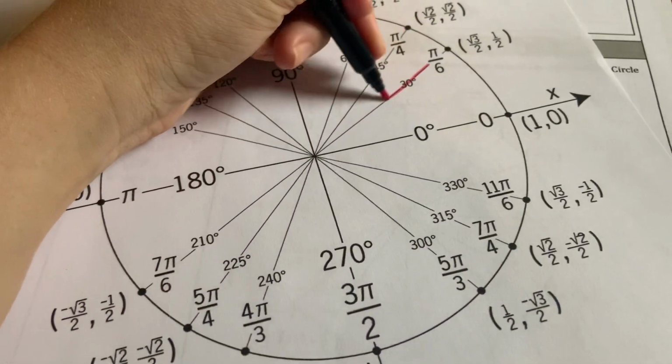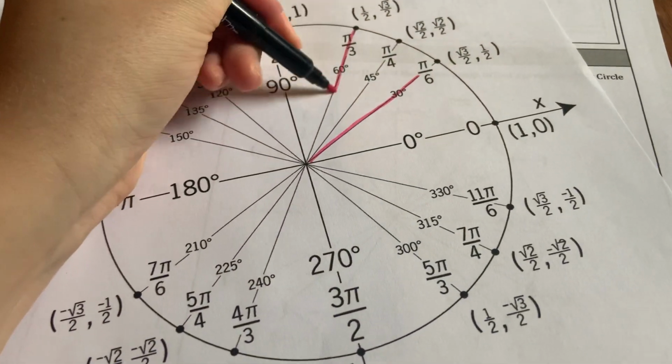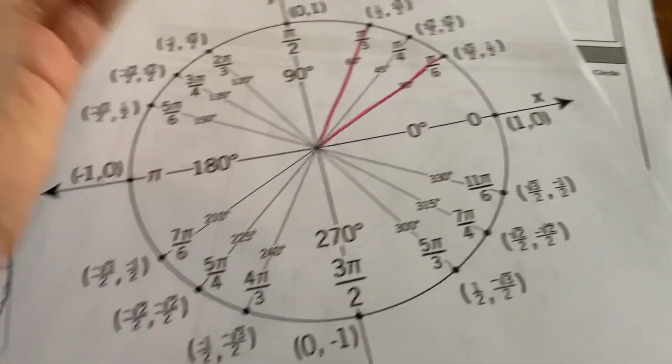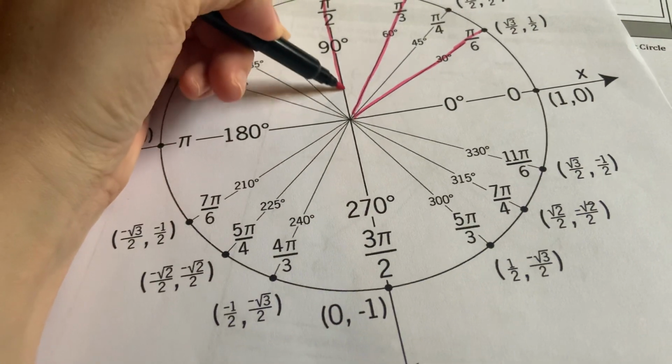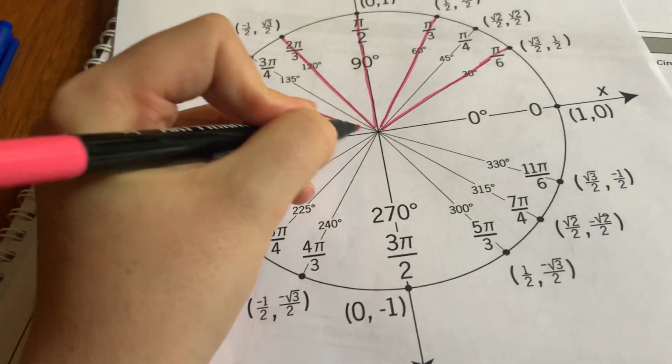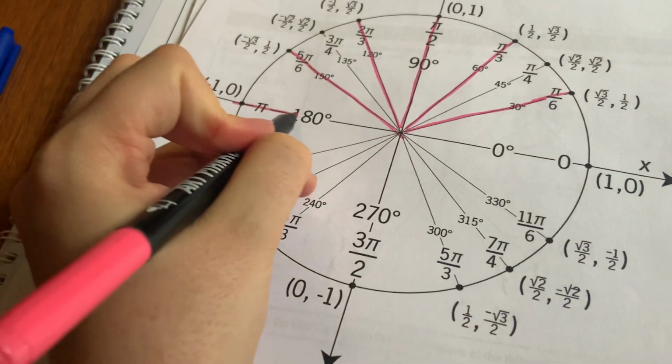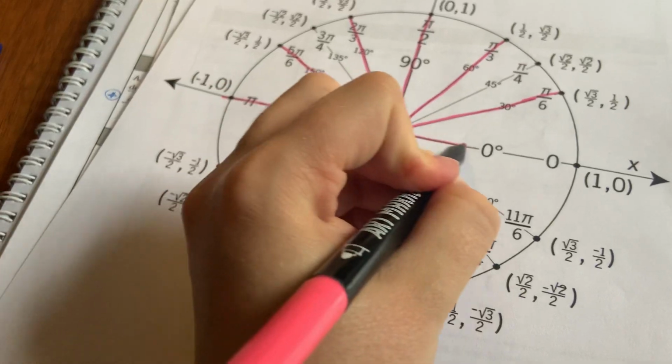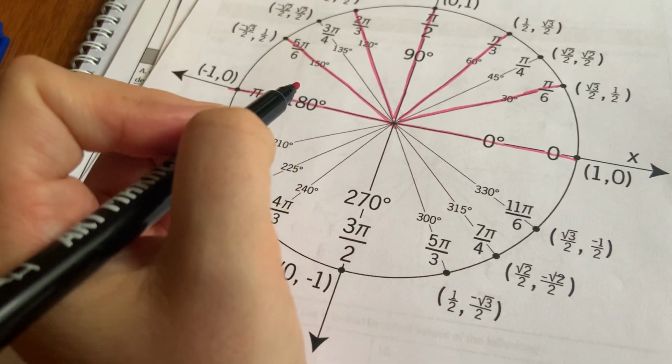So it moves in 30, 30, right? So these are 30 degrees. And then I've got another 30 here. And then I have 30, 30, 30, okay?